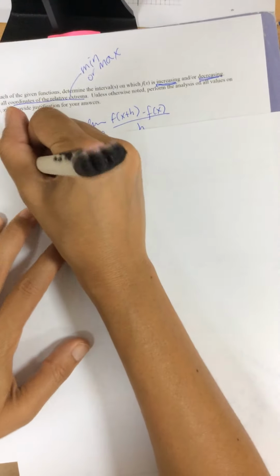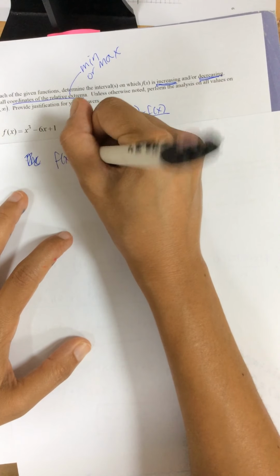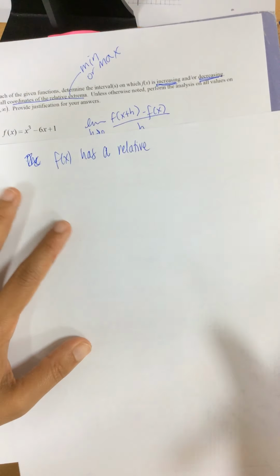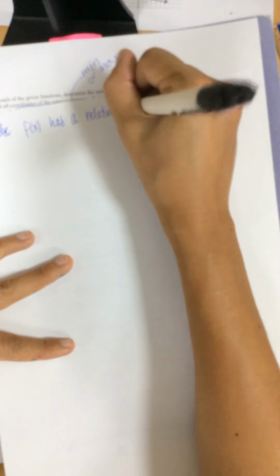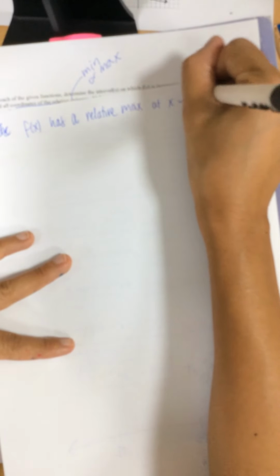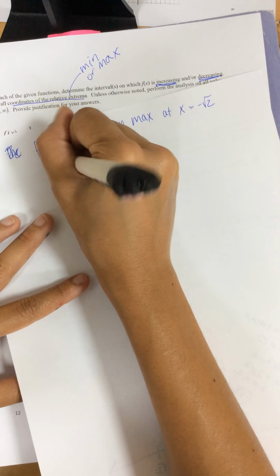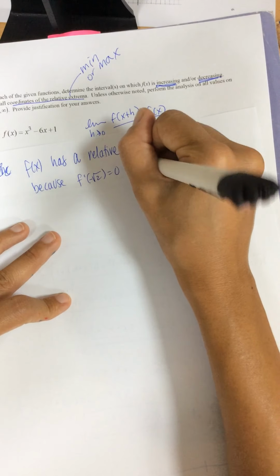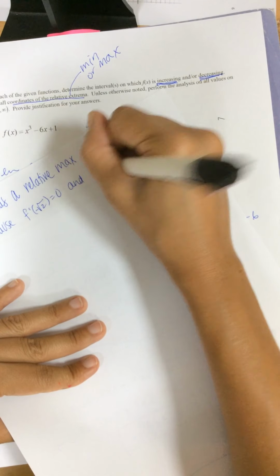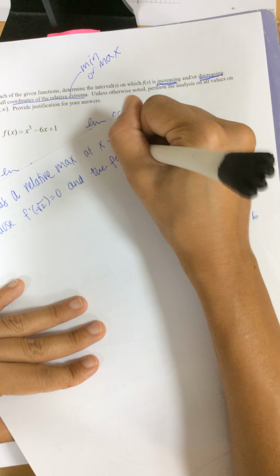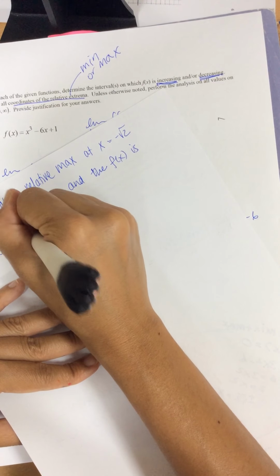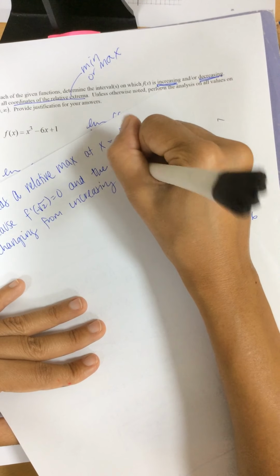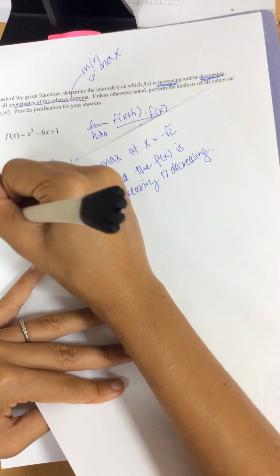Now let's write: f of x has a relative, we say, max at x equals negative root 2 because f prime of negative root 2 equals 0 and the function is changing from increasing to decreasing. Here's part 1.